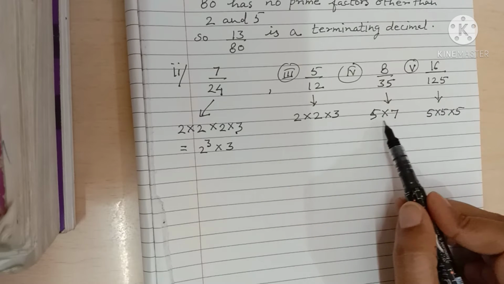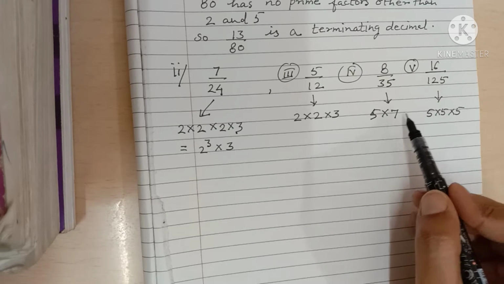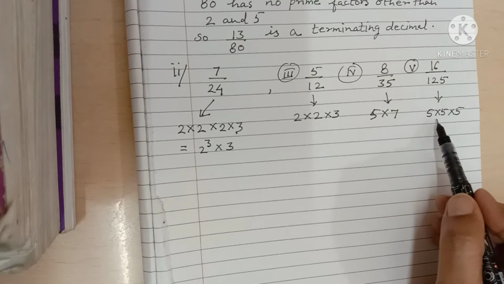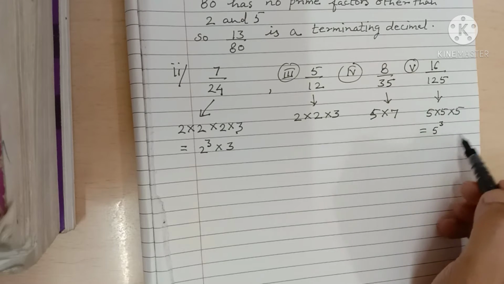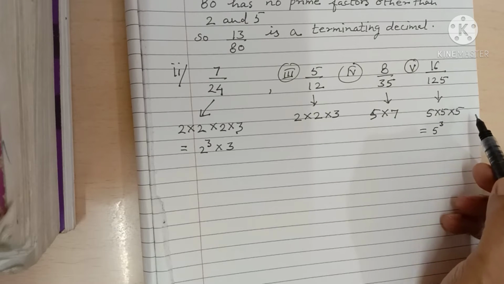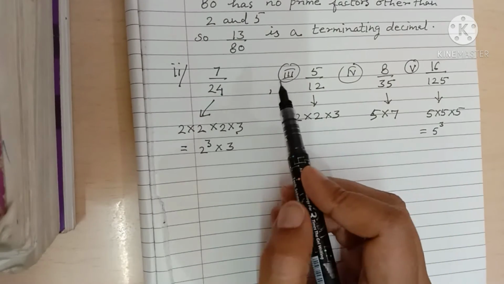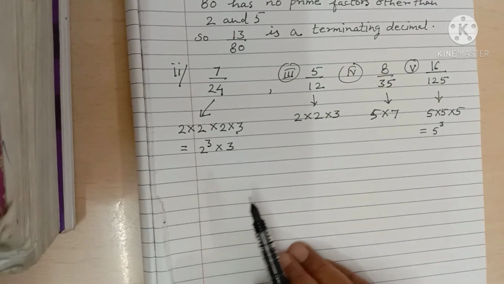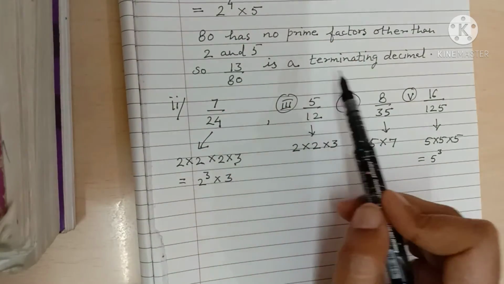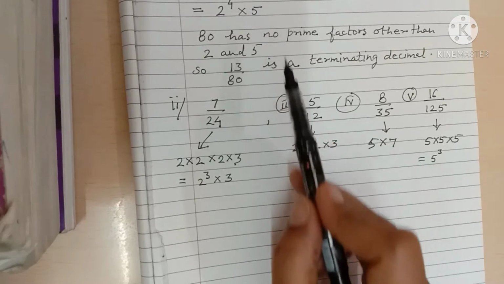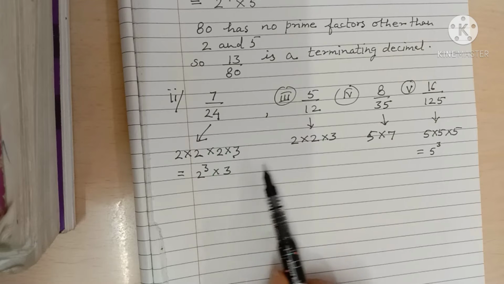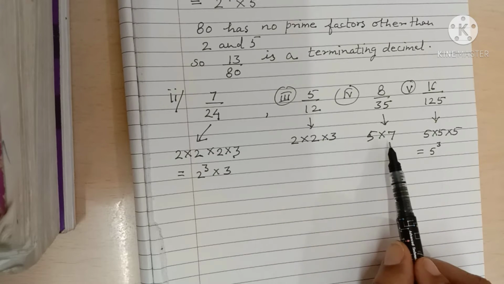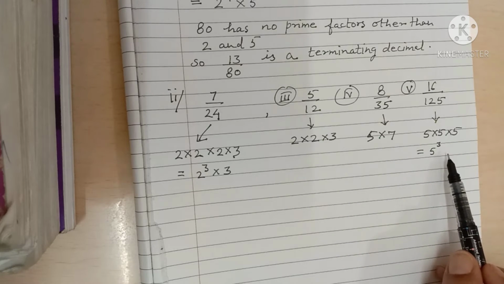Here also 3, here 5, but 7 is not considered for terminating decimals, and this has only the prime factor 5, so this will be a terminating decimal. So only part 1 has prime factors 2 and 5, part 2 is not terminating, part 3 also not terminating, part 4 is not terminating, part 5 is terminating decimal.